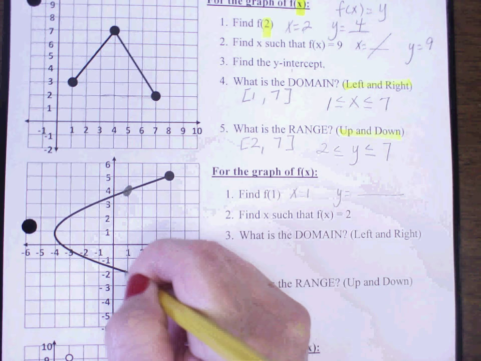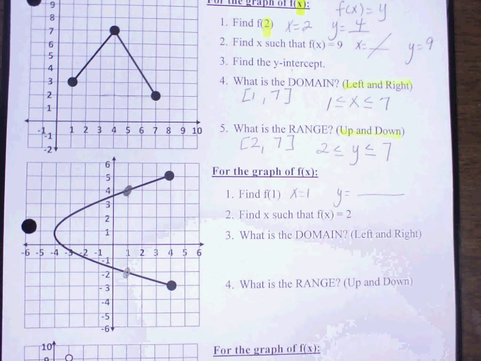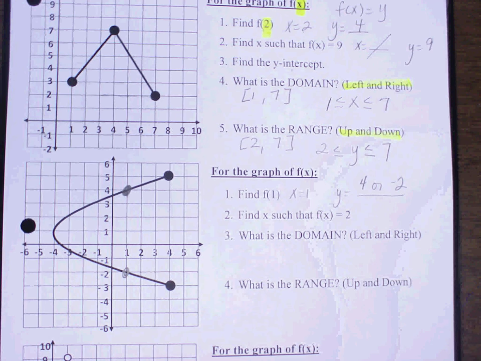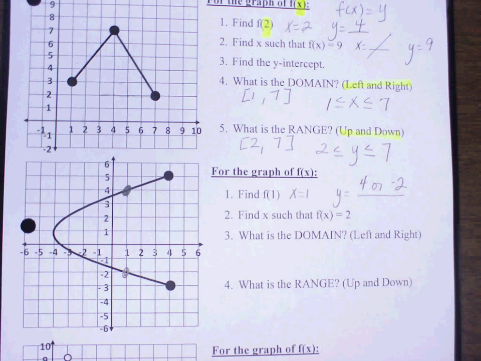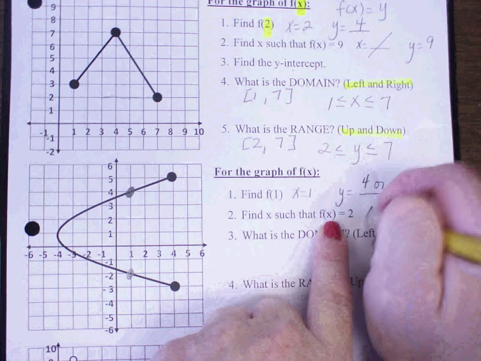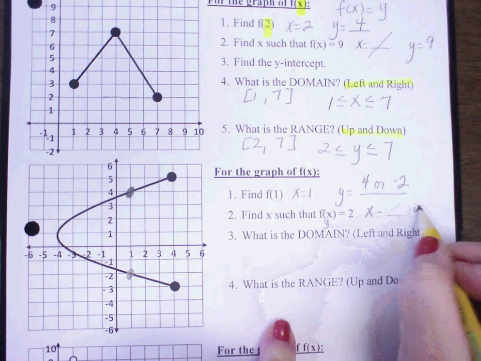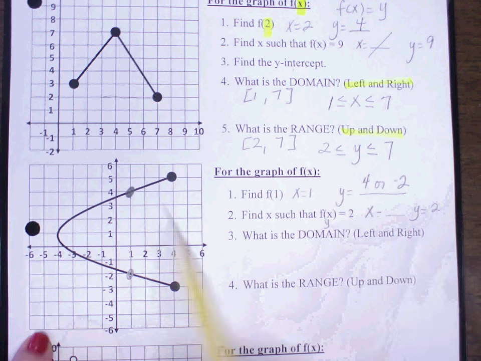4 and? 4 or negative 2, or 4 and negative 2. It really doesn't matter. Just put 2 in both numbers, right? All right. So find x when this is y, right? When y equals 2. So let's see. When y equals 2, what is x?